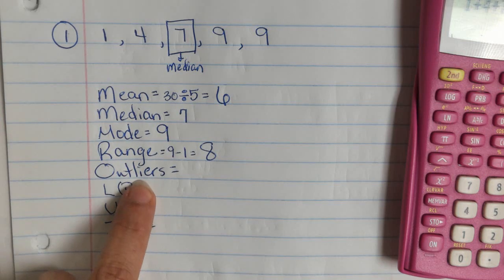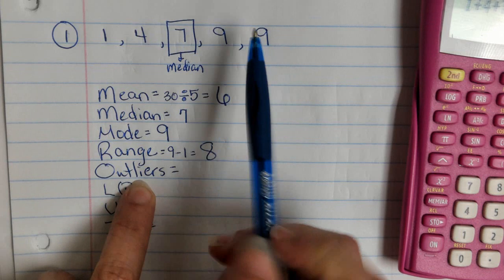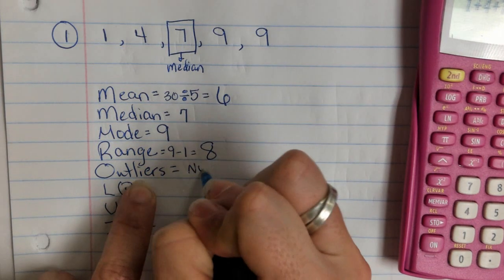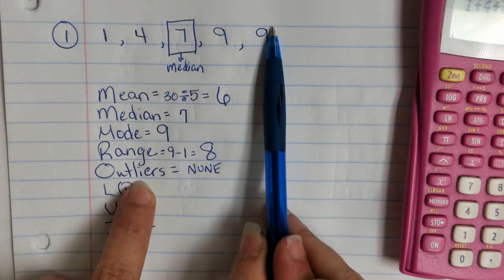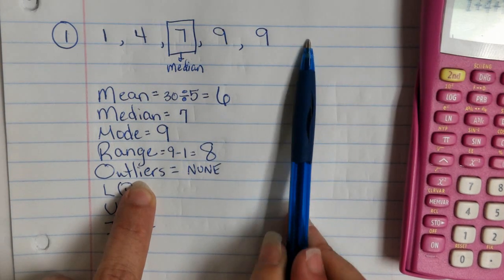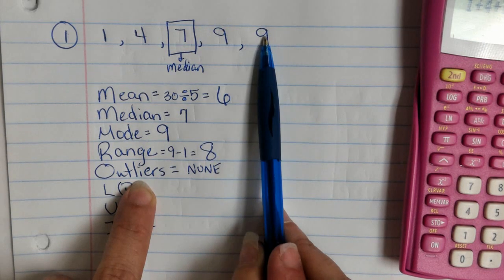Okay, outliers. There really aren't any because 4 and 1 and 7 are close, 7 and 9s and 9s. On the test, it would be like having this list and then down here having a 76. And 76 has nothing to do with those numbers.